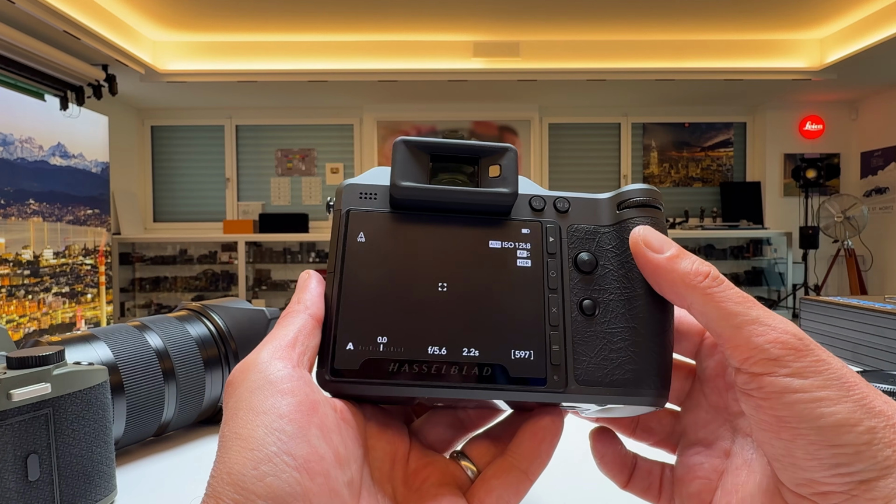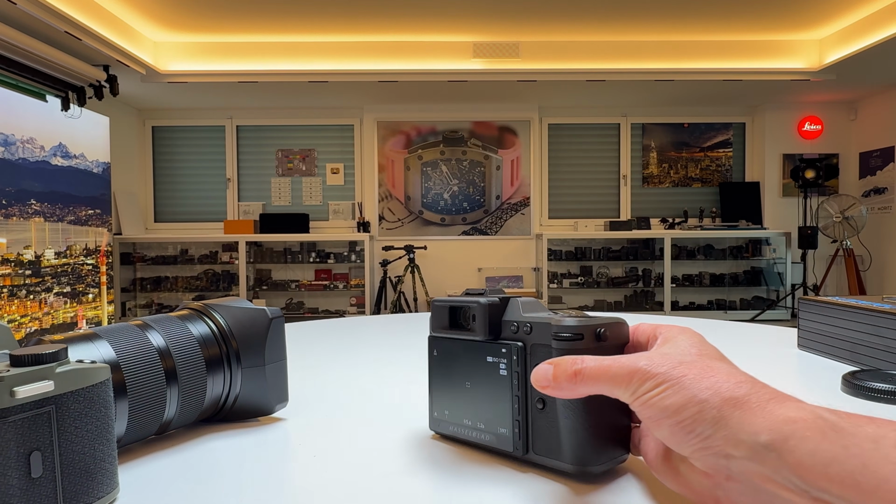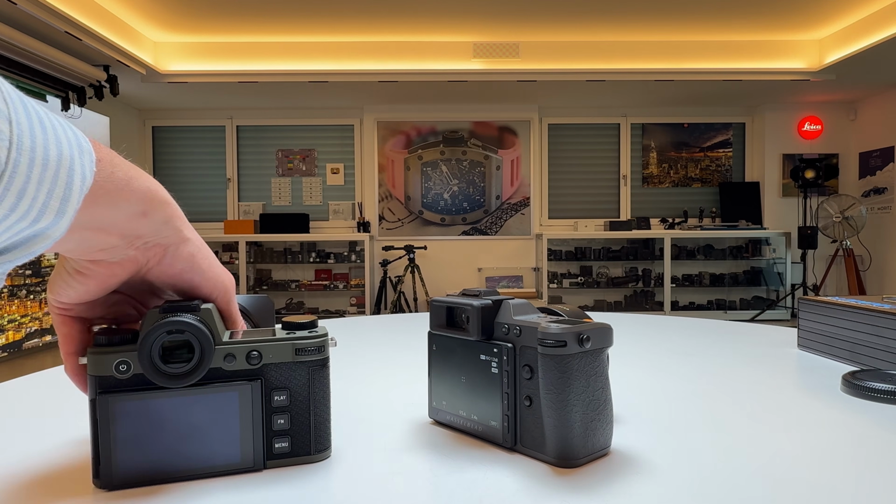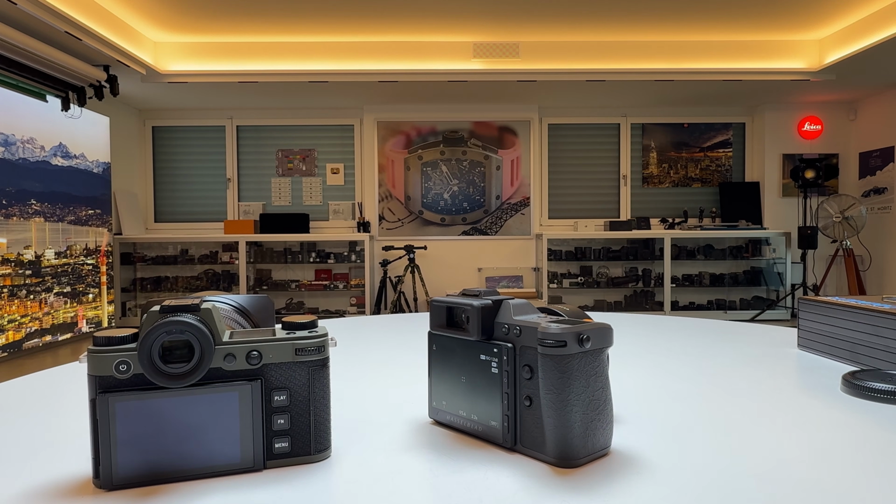And that's why I think an export function a lot of people would appreciate. A renaming function for me is second priority, but would make this function more nice, handy, and convenient. And as I said, hopefully in a future firmware update, we will see this function as it is implemented in the Leica SL3 in a very elegant way.